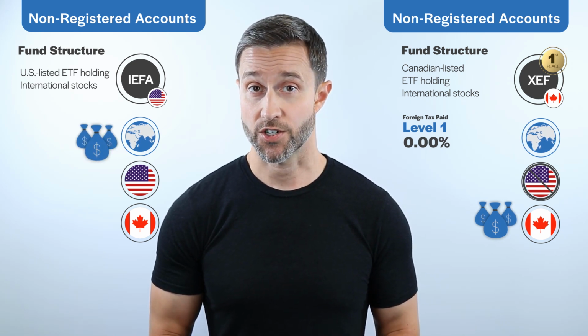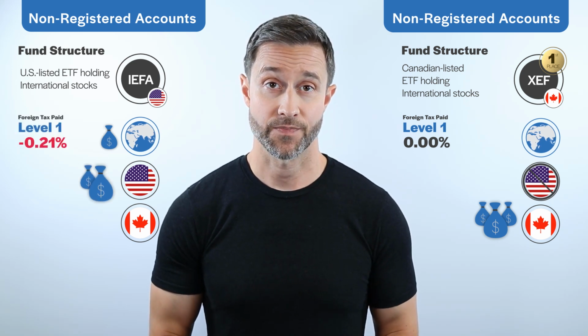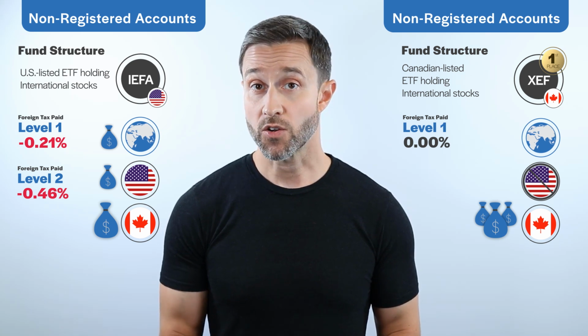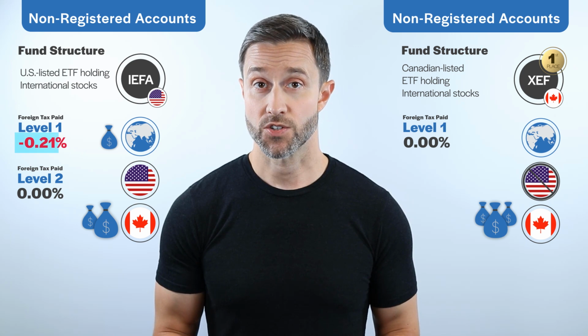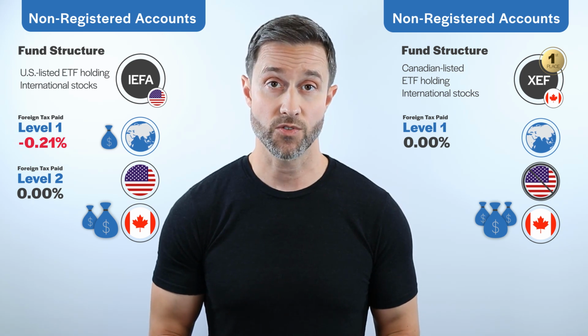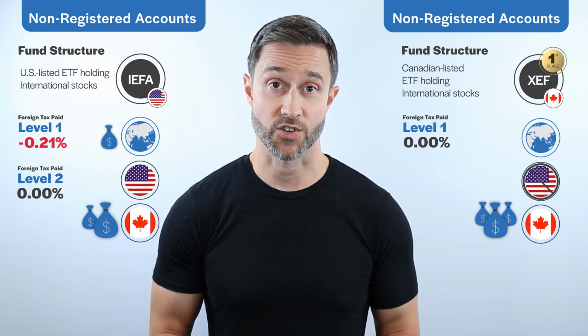Compare that to the other structure, a US-listed international equity ETF, like IEFA. Its foreign dividends are subject to the two layers of withholding taxes, and only the second layer of US withholding tax is generally recoverable. So for non-registered accounts, a Canadian-listed international equity ETF, like XEF or VIU, is the preferred fund structure for reducing the foreign withholding tax drag.